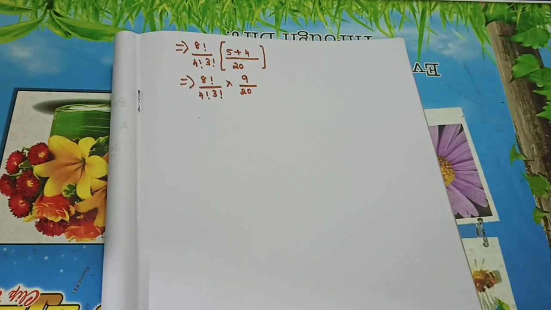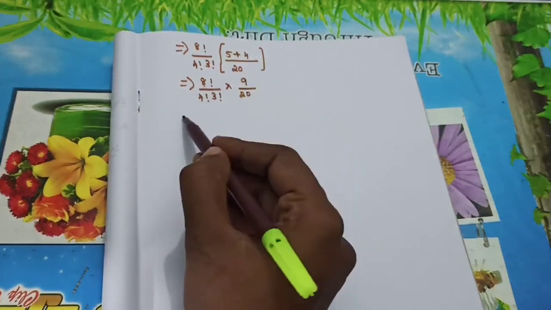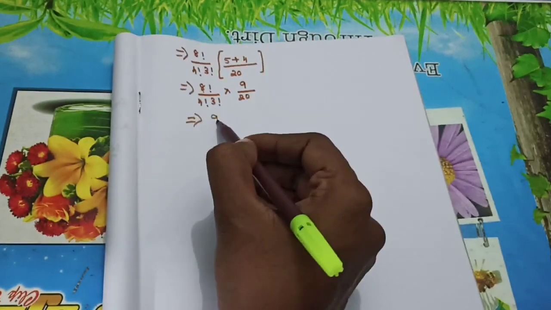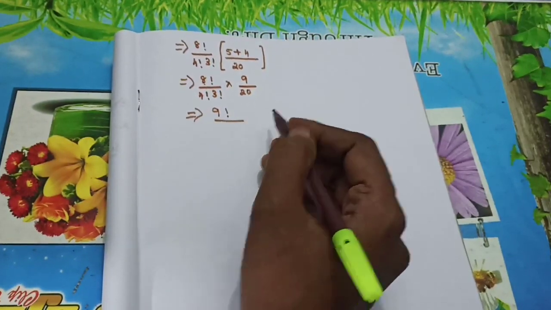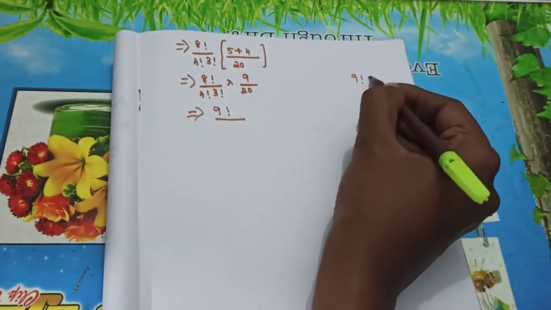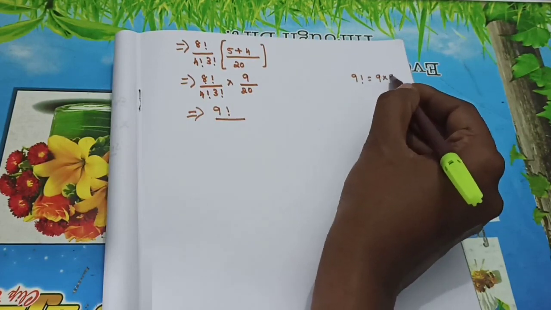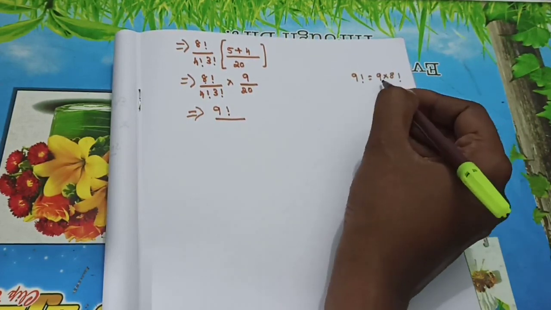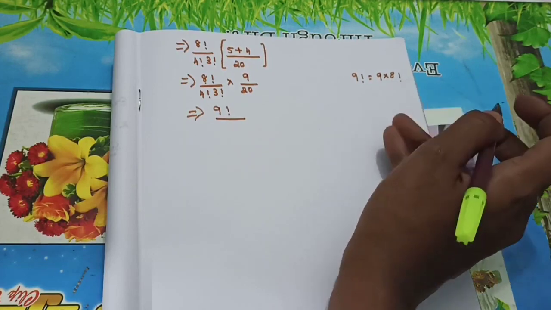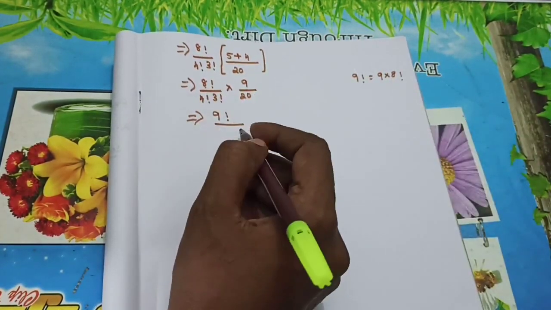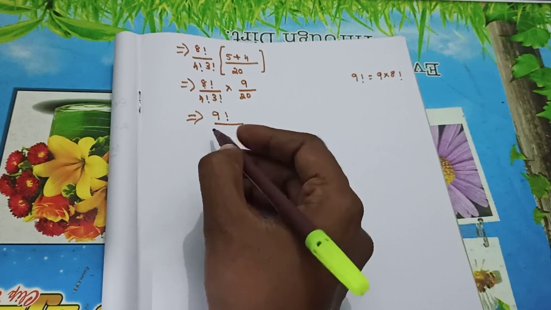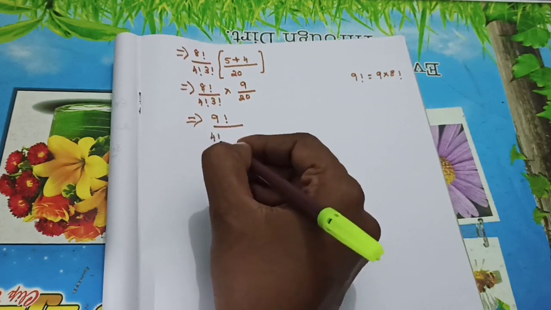Now shall we write this 8 factorial into 9 as 9 factorial? Yes. So 9 into 8 factorial, these two you can combine and write as 9 factorial. Am I right? 9 factorial means 9 into 8 factorial. If you need it in terms of 7, you will write 9 into 8 into 7 factorial. Same as that, this term can be written as 9 factorial divided by 4 factorial 3 factorial.